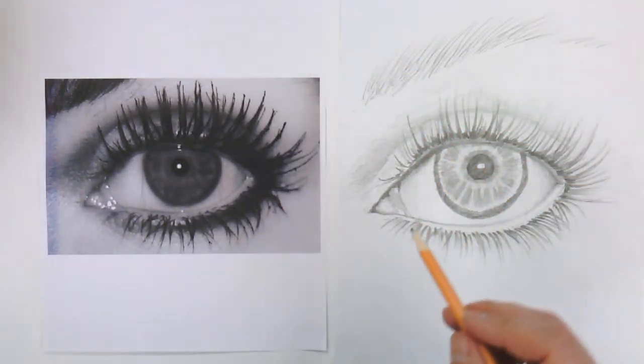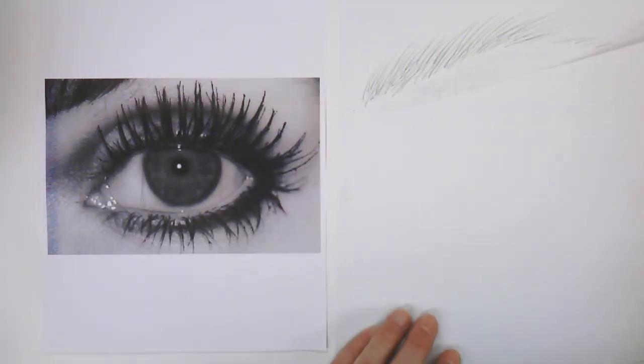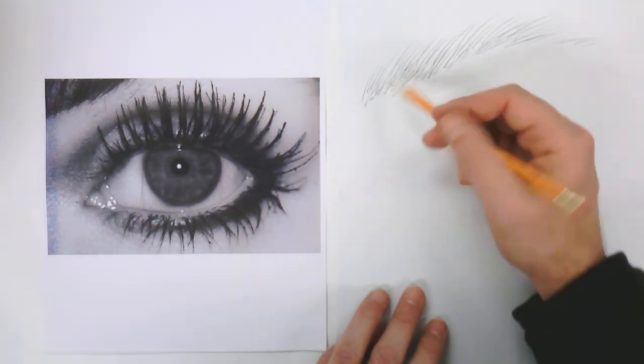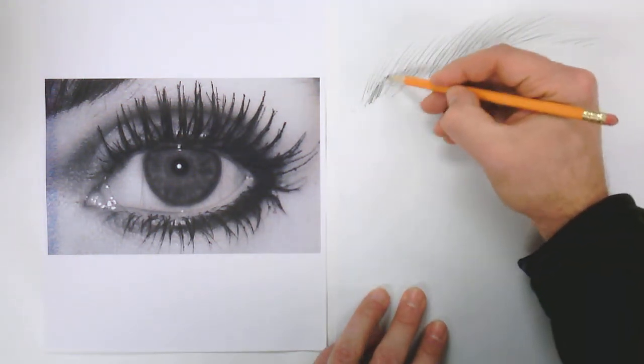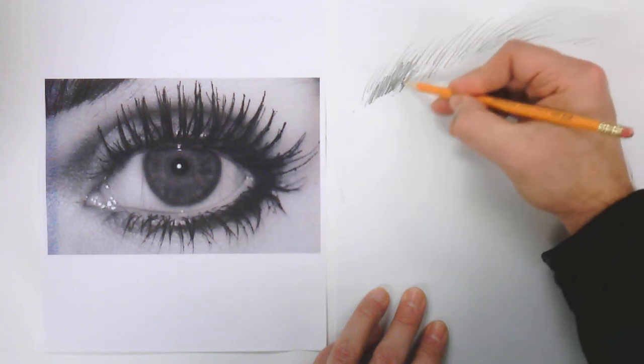So here I'm going to grab that other piece of paper because I don't want to smudge this. Now that I have those darker lines there, it'll probably smudge a little easier. And I'm going to go ahead and just darken this up, especially in the middle.